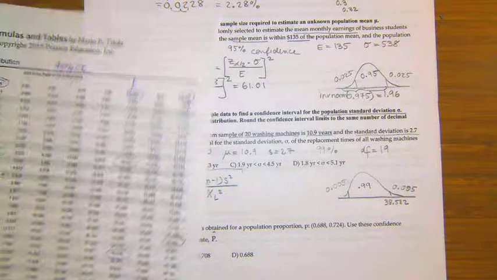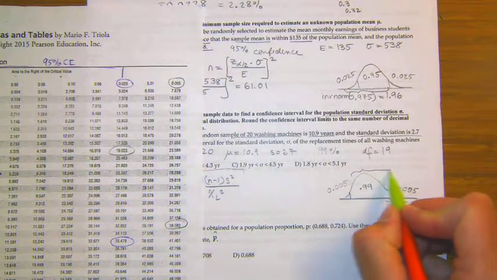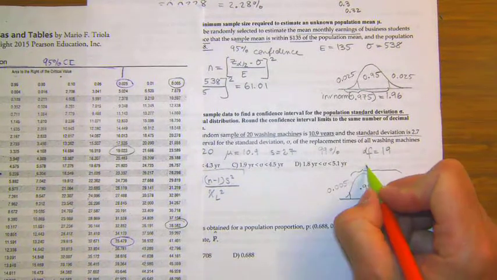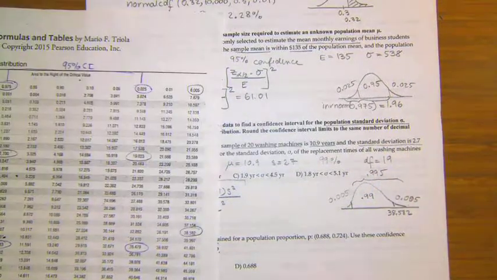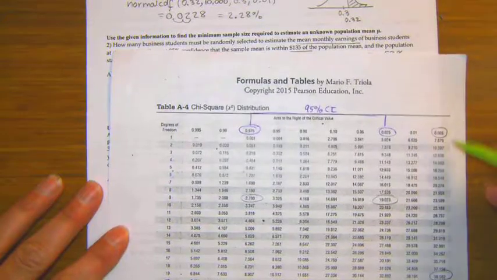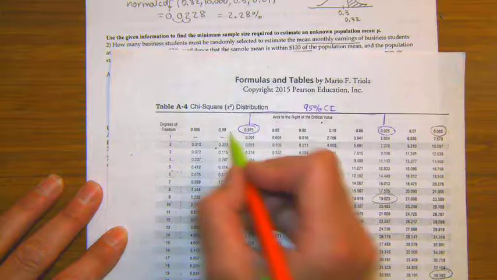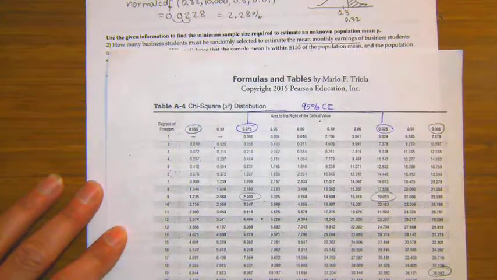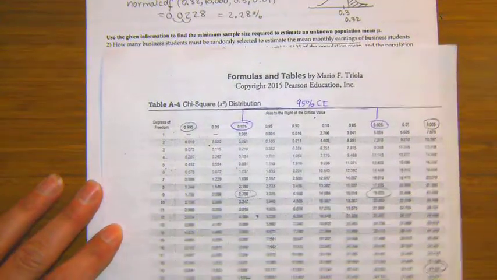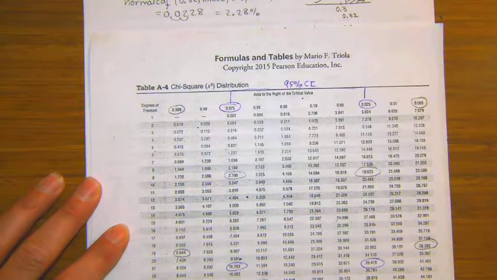For the left one, we have to add these two areas in order to use the area to the right. So that's 0.995. And remember how those columns go together: they always add up to 1. So our very right column actually goes with the far left column of 0.995. So this is our left chi-square value. Going down to 19 degrees of freedom, we have a left chi-square value of 6.844.